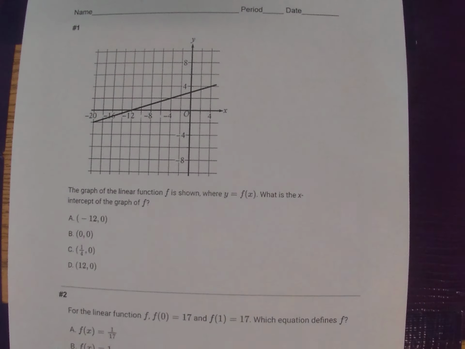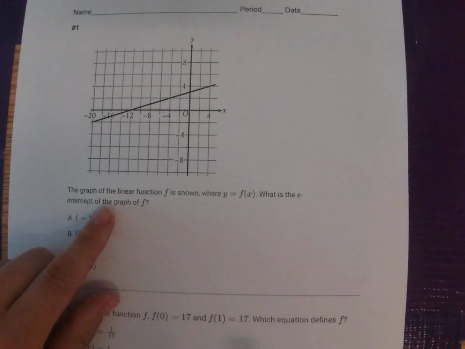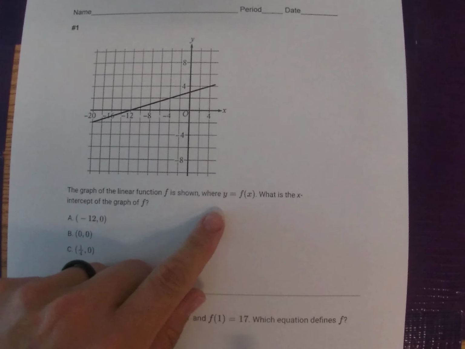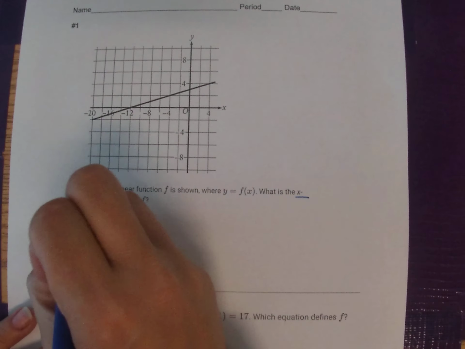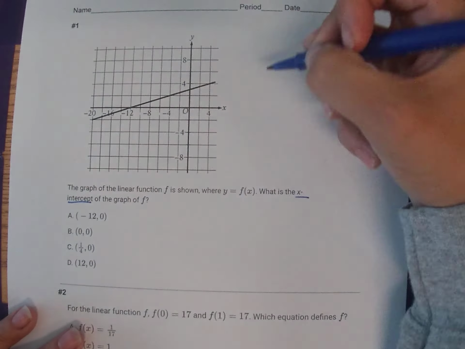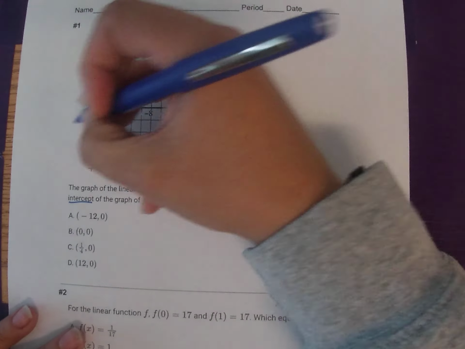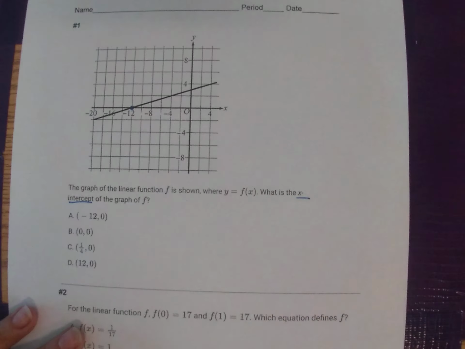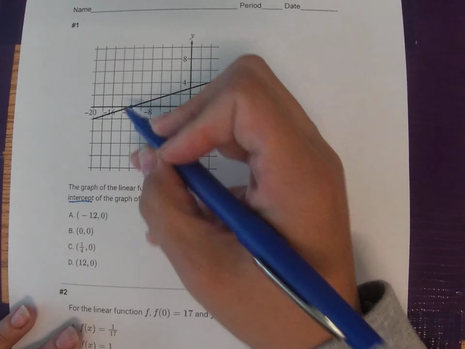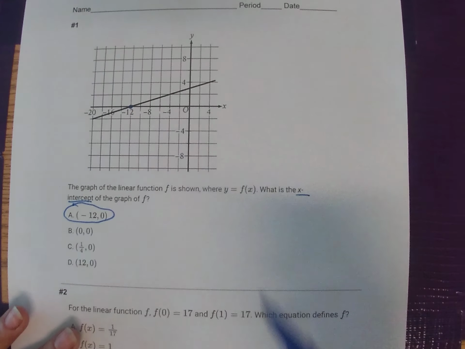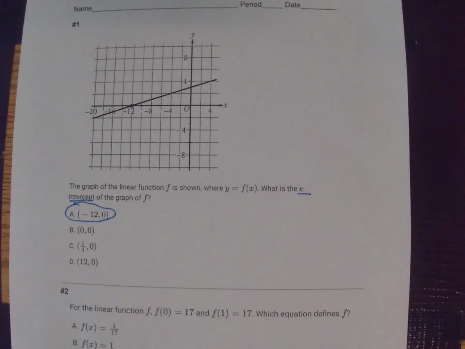So if we look at number one, it says the graph of the linear function f is shown, where y equals f of x. We just know that that's a statement. Y equals f of x, those two are interchangeable. We want to know what the x-intercept of this graph is. We know that the x-intercept is where the line touches the x-axis. And right here is where that line touches the x-axis. And that is the point (-12, 0). So we should have picked option A.